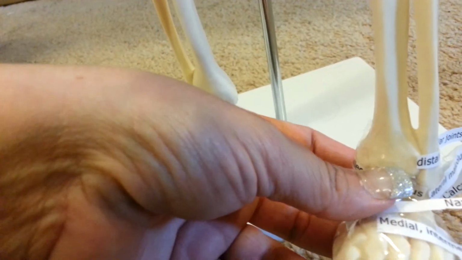The talus articulates with the tibia, which allows you to move your foot up and down.